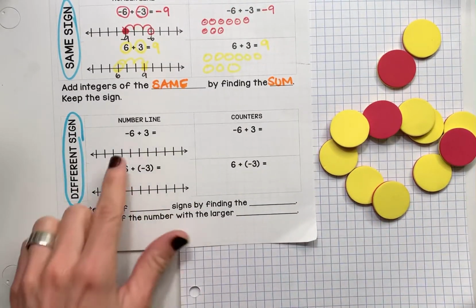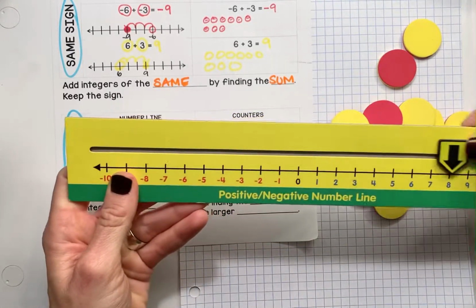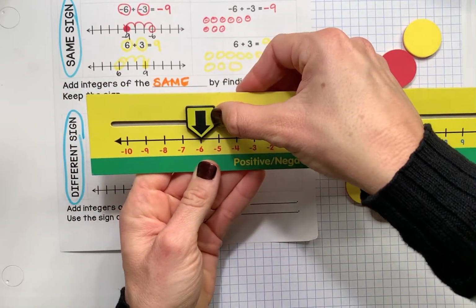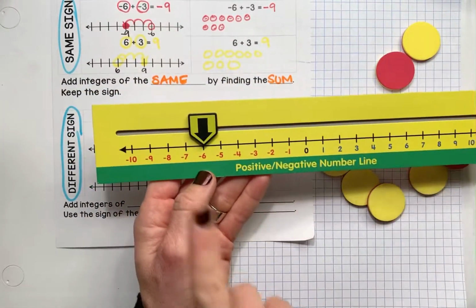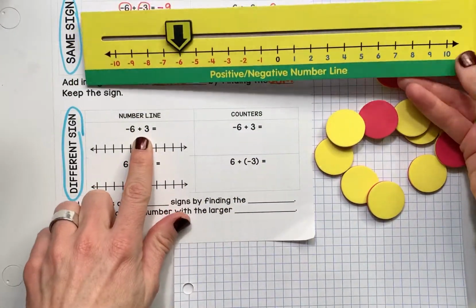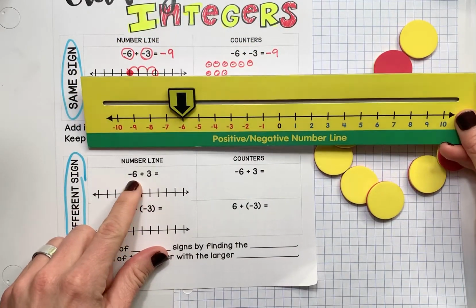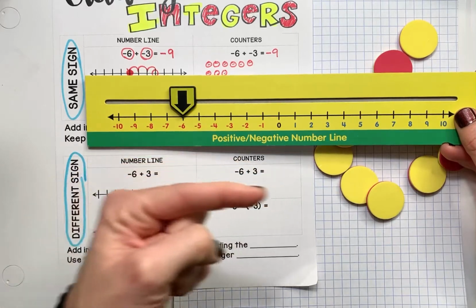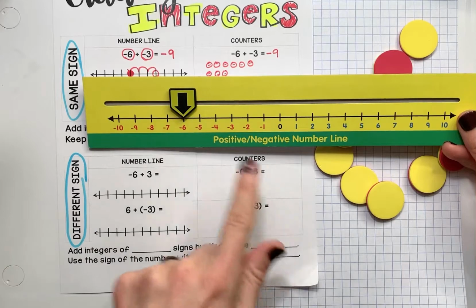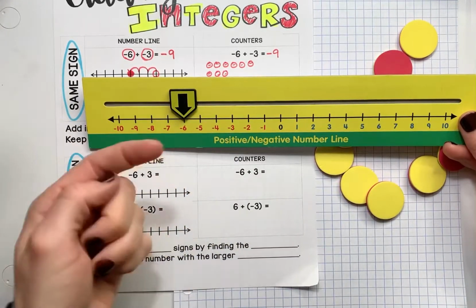Okay, so using that same idea, I'm starting at -6 on my number line. So I'll go ahead and bring my arrow down to -6, or you can just find -6 on your number line and point to it. And I am adding a +3. So if I'm adding a positive value, that means I'm going to be going that way on my number line, right? Just a regular addition. So it doesn't really matter that I'm starting on the negative side. I'm still just increasing in a positive or going to the right.